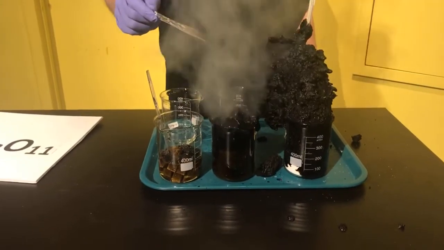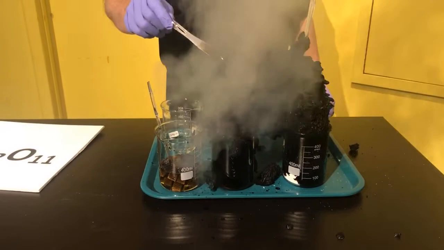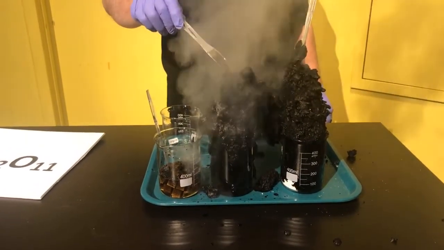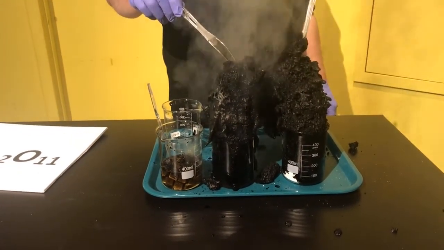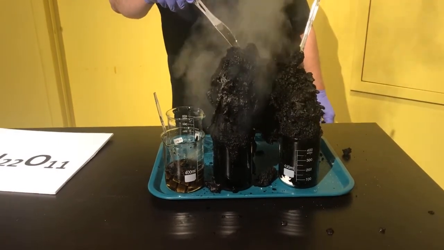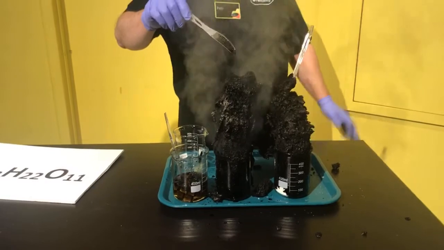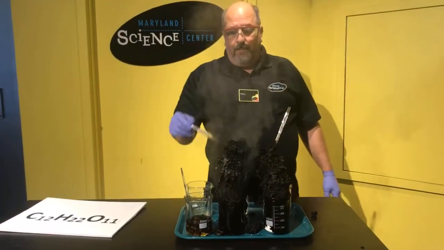You can see all this steam that's coming off here. That steam is in fact the water that's being ripped out of the sugar molecules. And what's climbing up out of the beaker is what remains, which is that black elemental carbon. So all this water is what the acid has removed from the sugar.